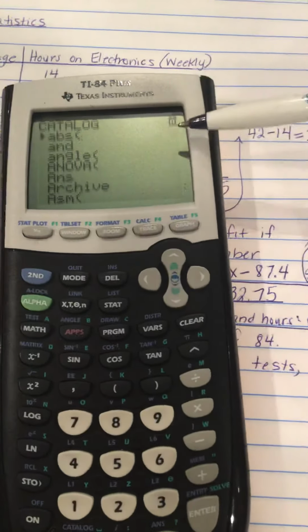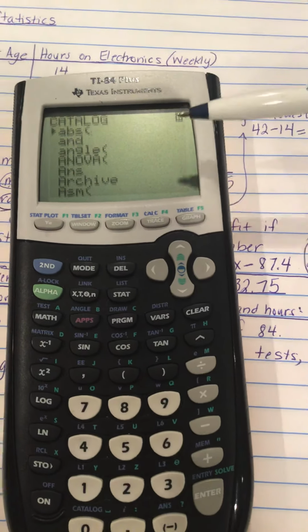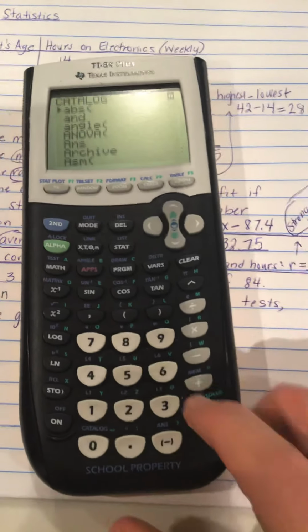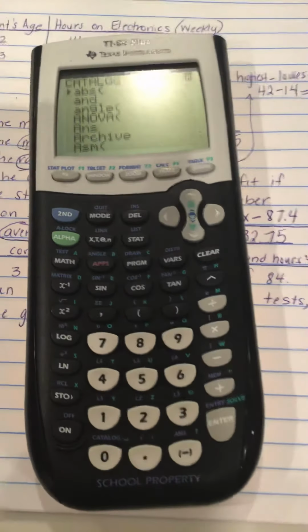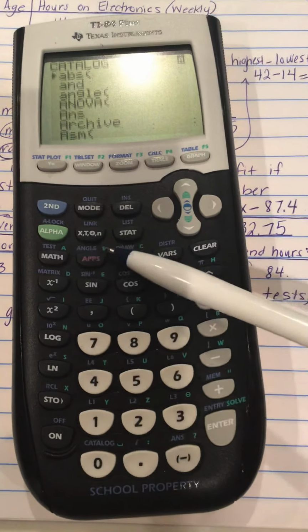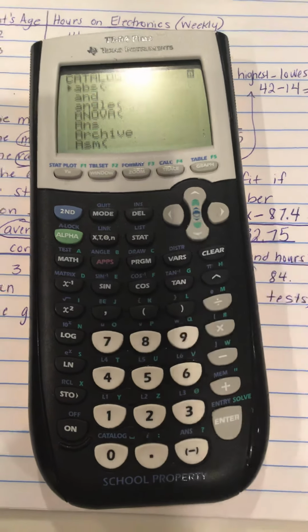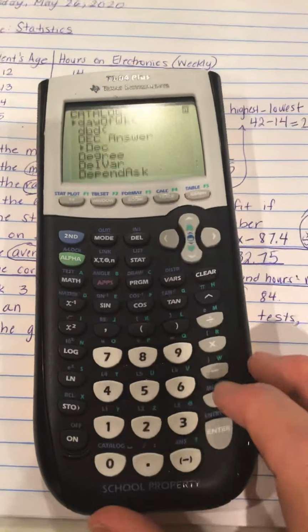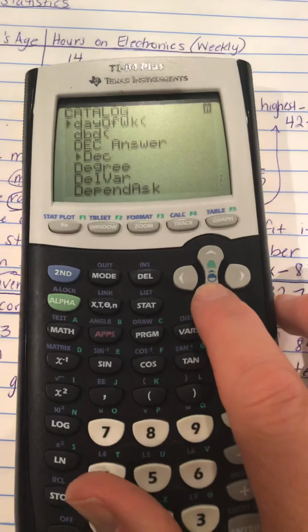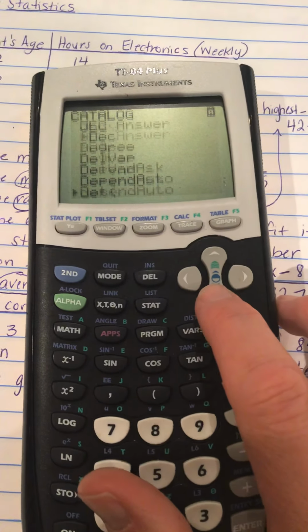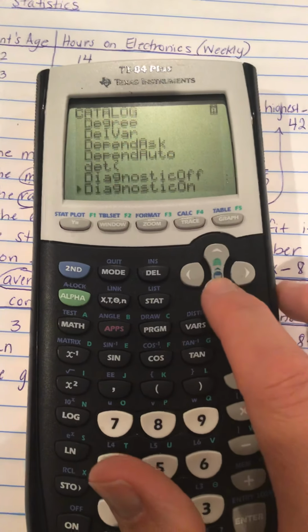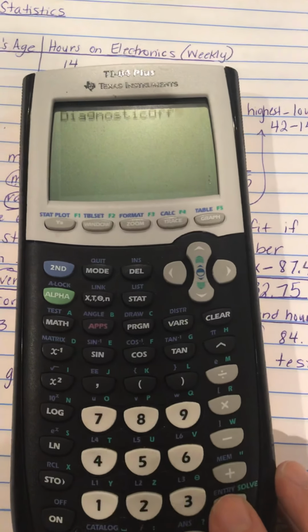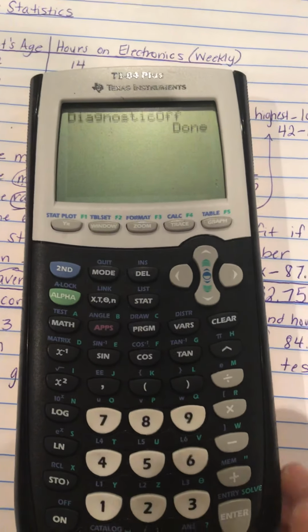Okay, this A means the alphabet is on. Just like your cell phone, you can hit D because we want diagnostics. So look at the alphabet in green. A, B, C, D. So we want to hit that one. That's your D. It drops down to the D's. You go down until you get diagnostics. There's off and there's on. So I'm going to turn off. Done. Make sure it says done.